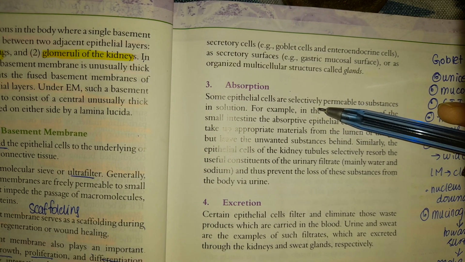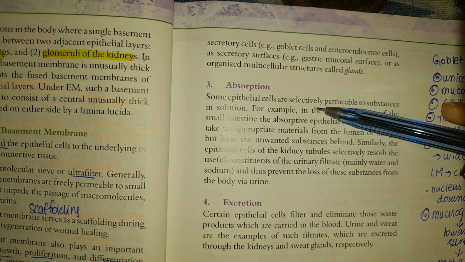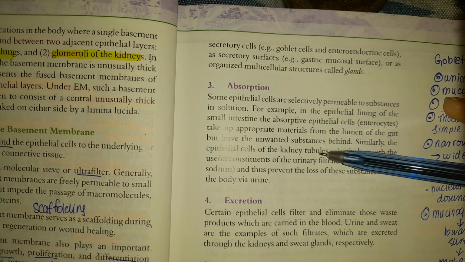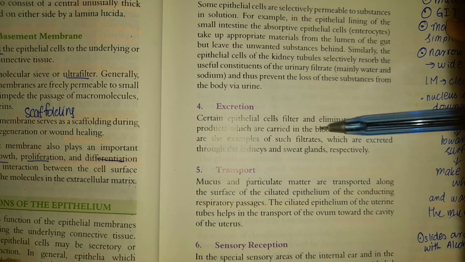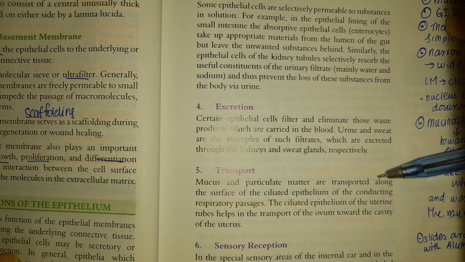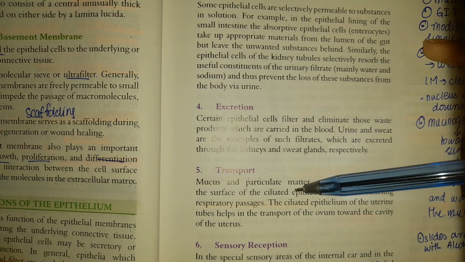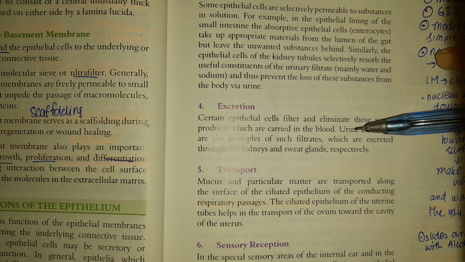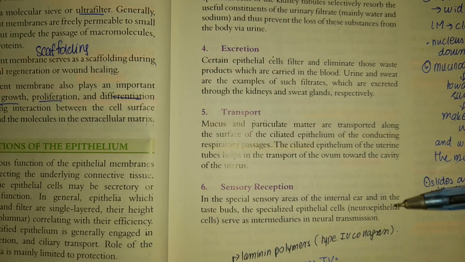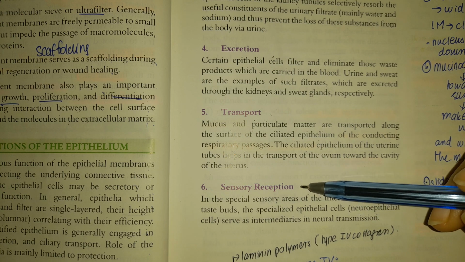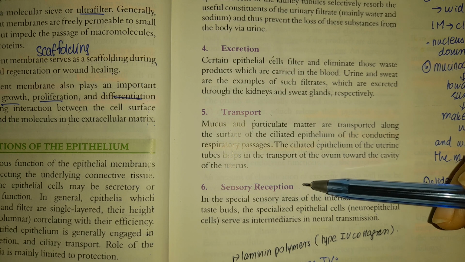Some epithelial cells, like those with microvilli and the cells located in the stomach, allow absorption. Excretion is of waste substances, urine and sweat, etc. Transportation is also done by them, by mucociliary transportation, as you know, in the ciliated epithelia. And neuroepithelial cells, which are located in the taste buds and in the internal ear, are involved in sensory reception. Also the stereocilia are involved in sensory reception.